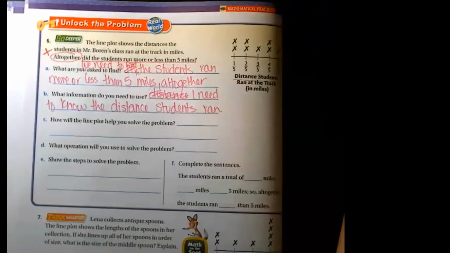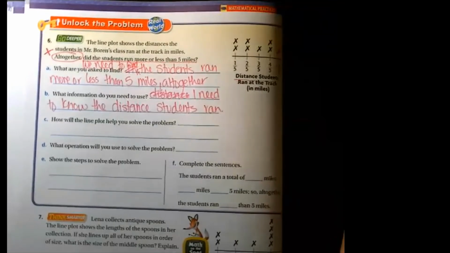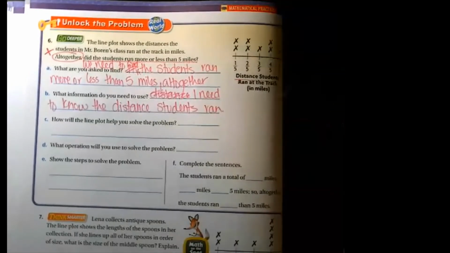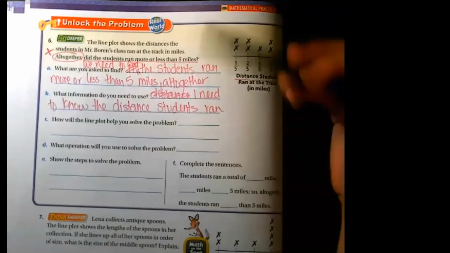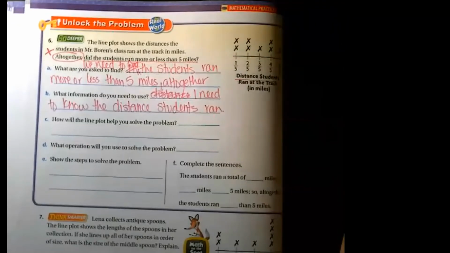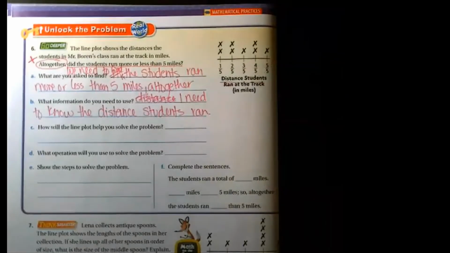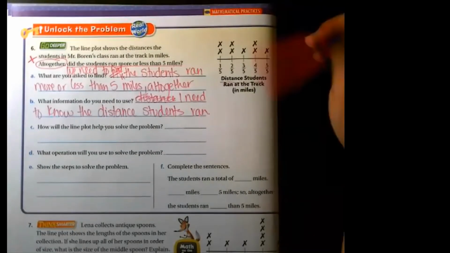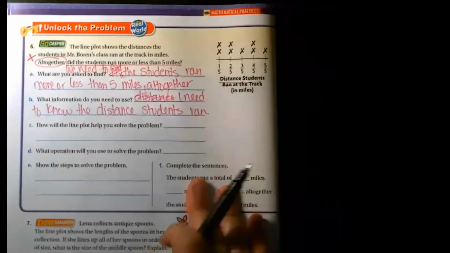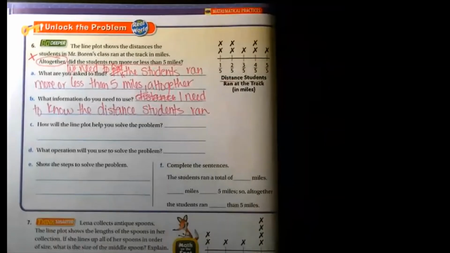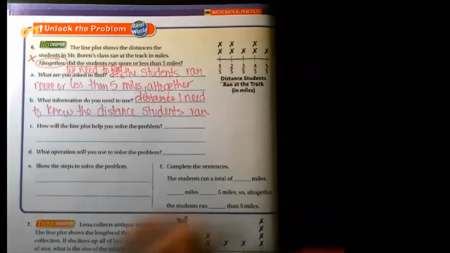Okay, C says, how will the line plot help you solve the problem? So how does this line plot help us? What does it give us? Good. This line plot is giving us what we said we needed in part B. We need to know the distance students ran, and that line plot is giving it to us.